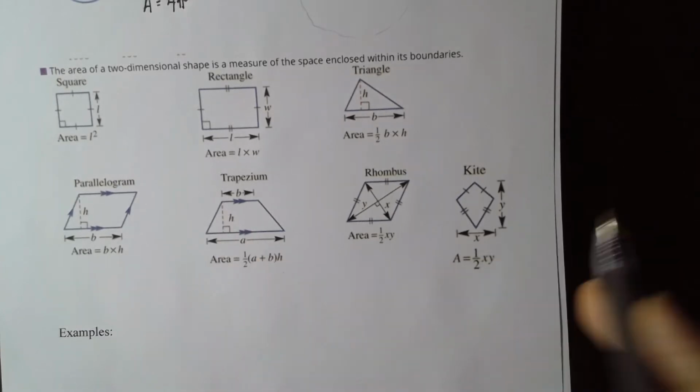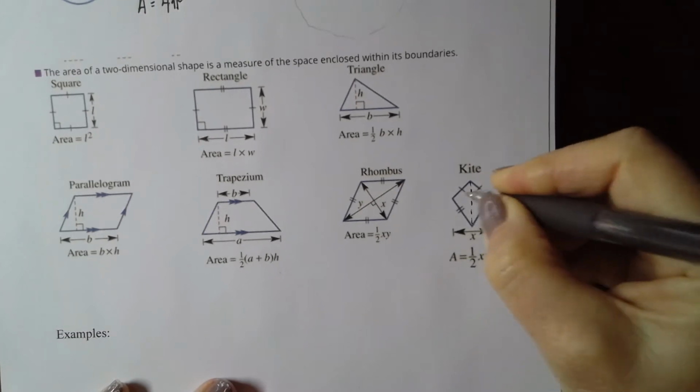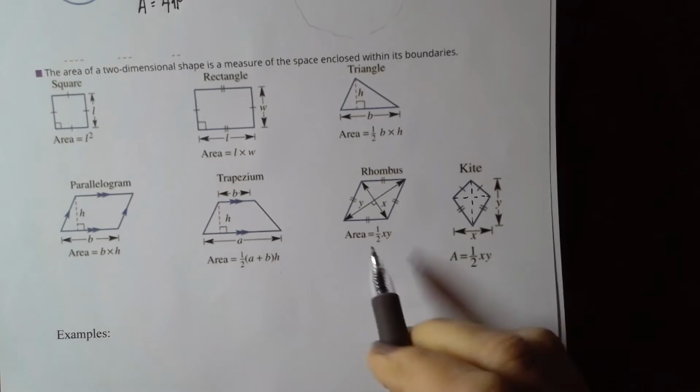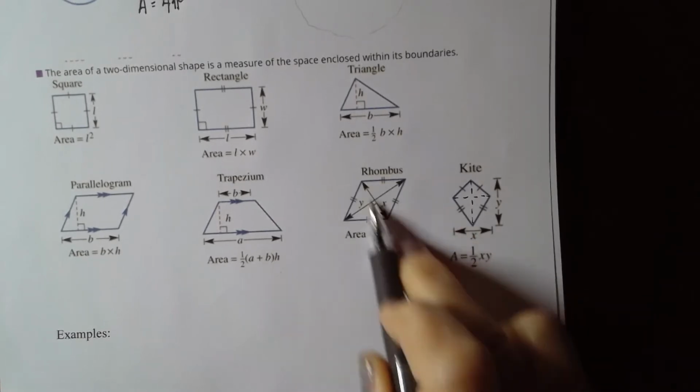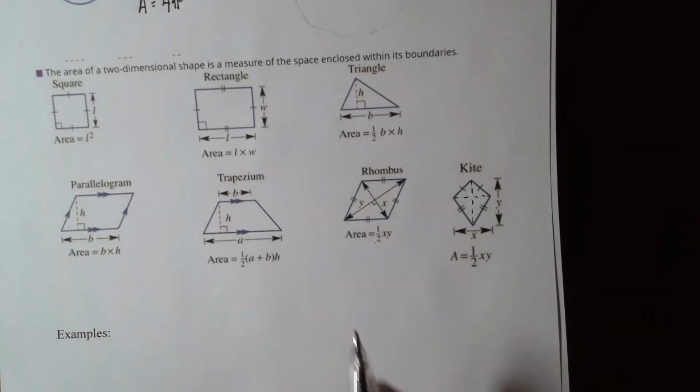A rhombus and a kite have the same, I'll just draw these in here. They have the same formula. They are half of the diagonals multiplied together. Remember, a rhombus is like a square that's pushed over, all the sides are the same.